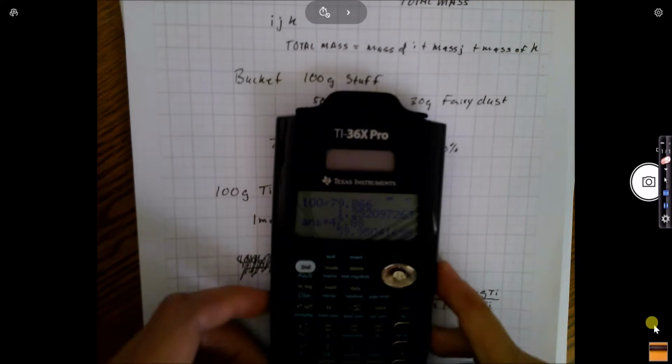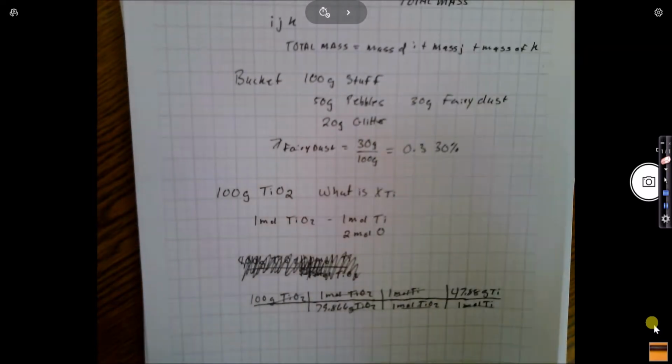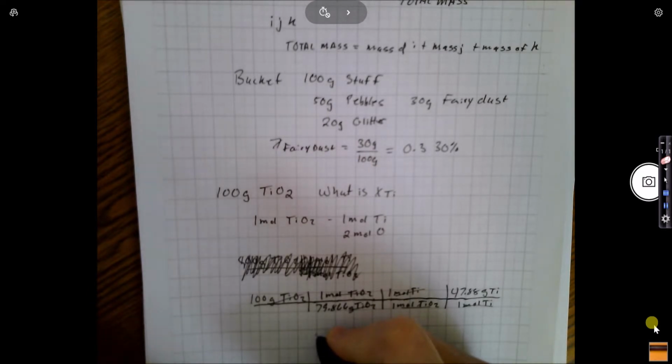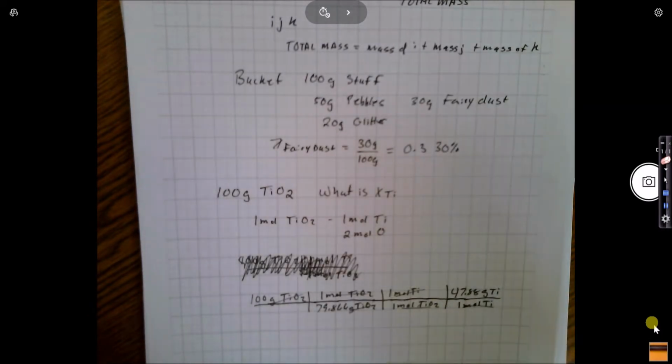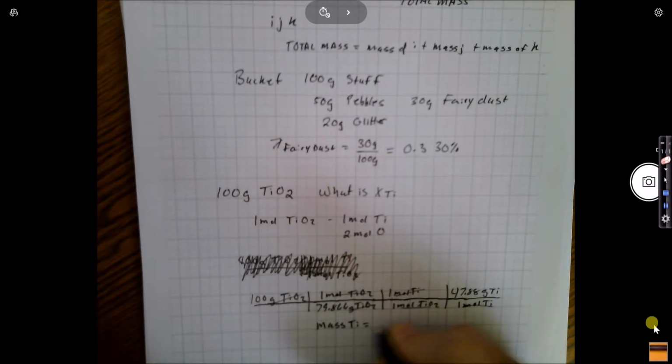I'm going to round that up to 60 just for easiness. I'm sure the more precise engineers in the world are seeing this and going, oh, that's kind of scary. So the mass of titanium is roughly 60 grams.